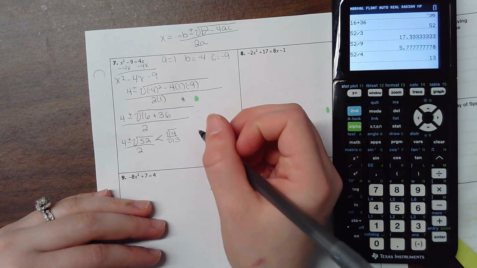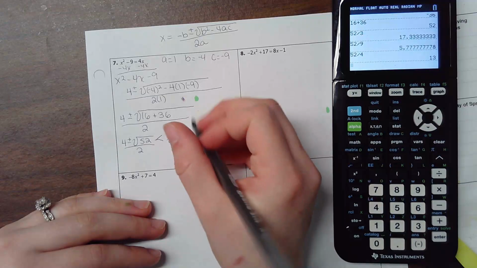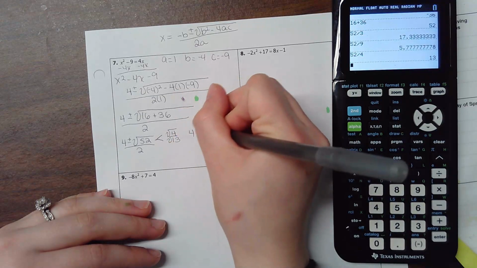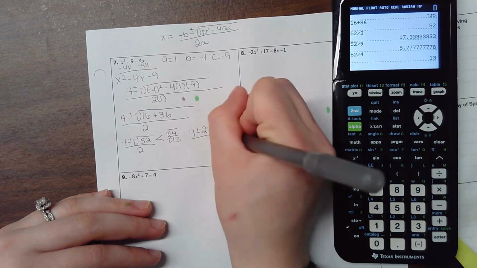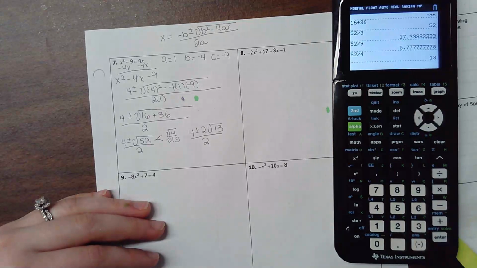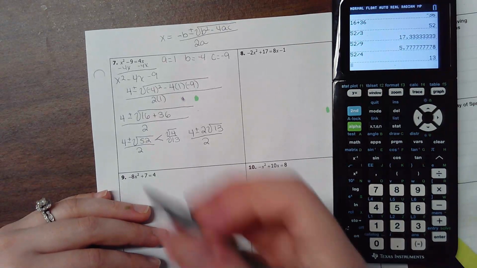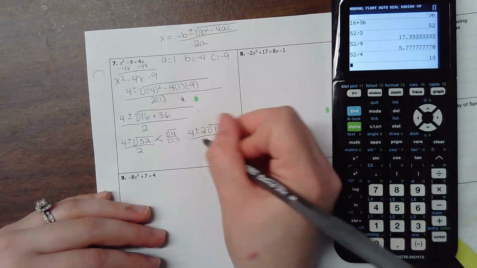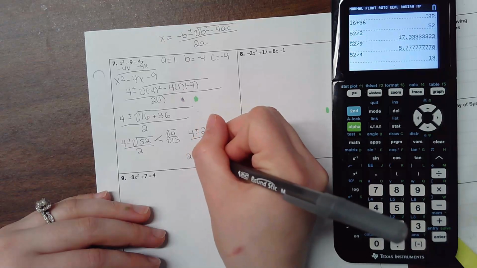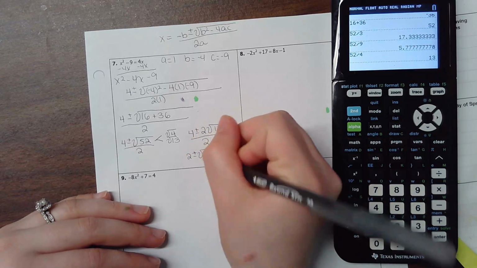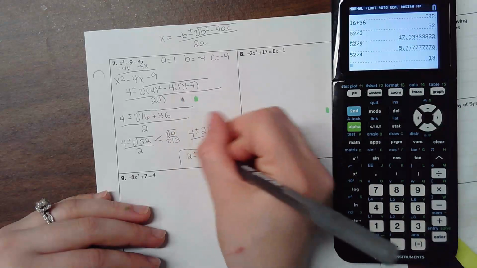This would really just be 4 plus or minus, so the square root of 4 is 2, square root of 13 over 2. And then from here, I could divide the top, these two coefficients, by 2. So it's 2 plus or minus the square root of 13 is my final answer.